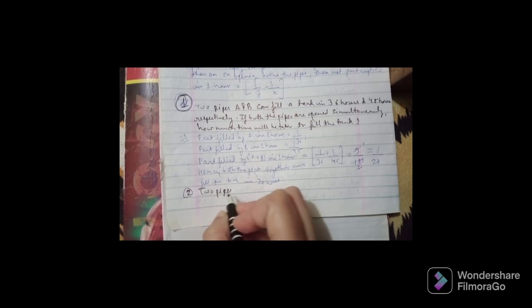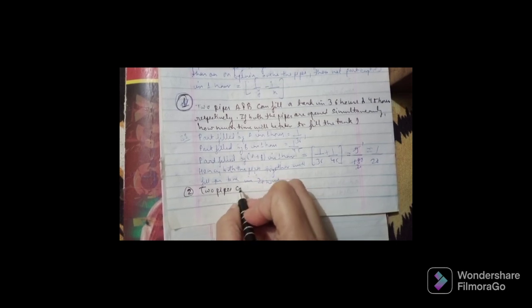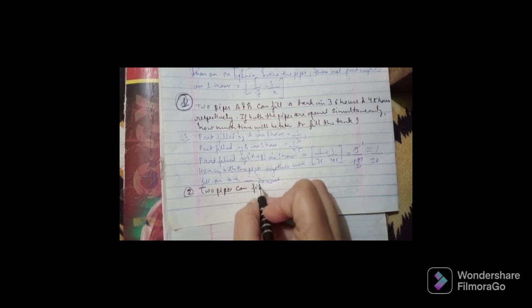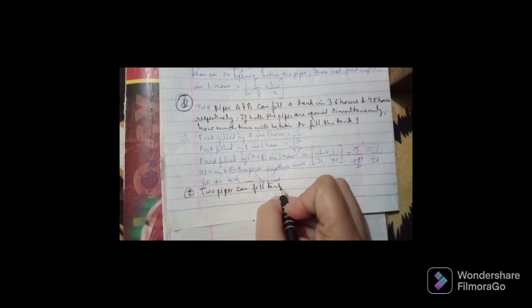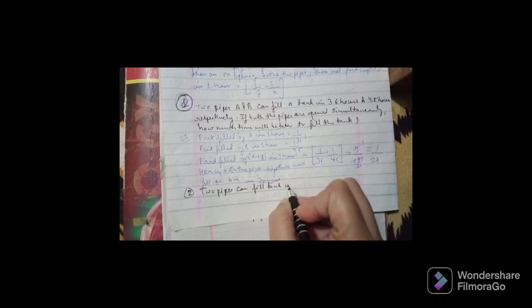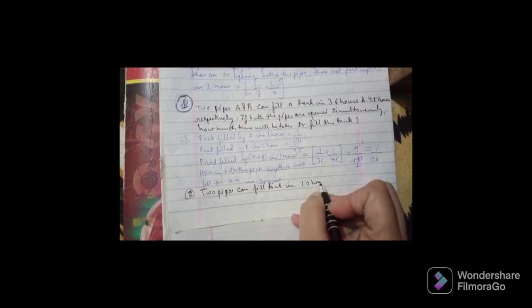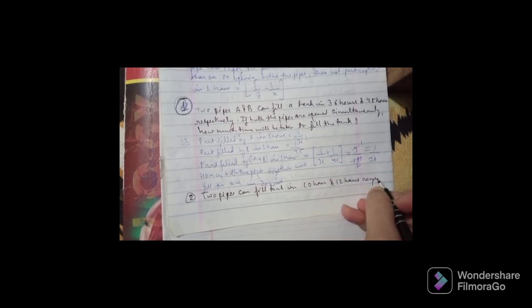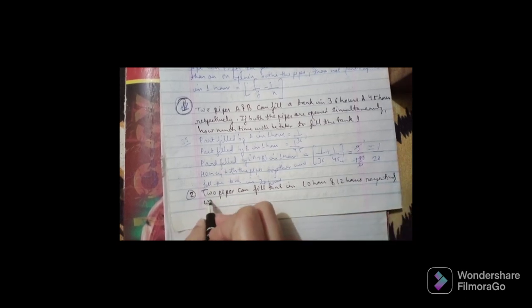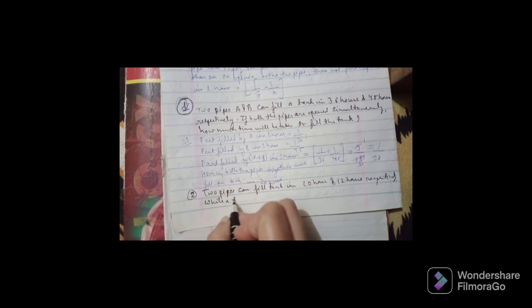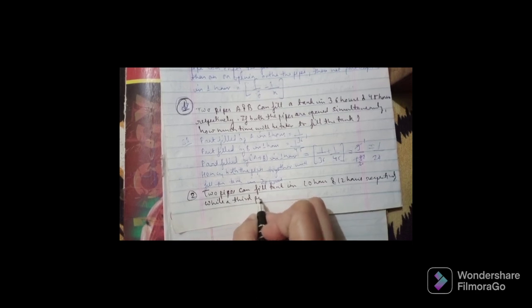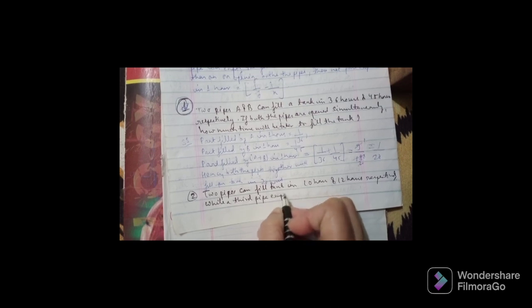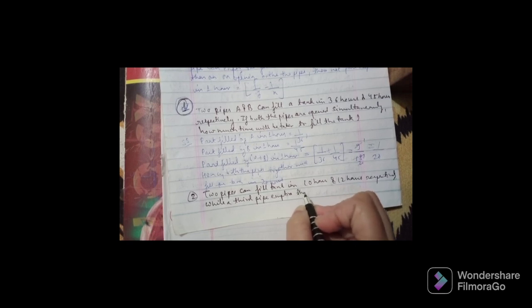Two pipes can fill a tank in 10 hours and 12 hours respectively, while a third pipe empties the full tank in 24 hours.